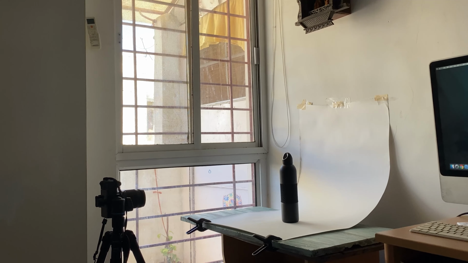How we use available light for lighting the subject is very important. Here the product is very close to the light source and the window size is much bigger than the subject. We are able to achieve soft light.